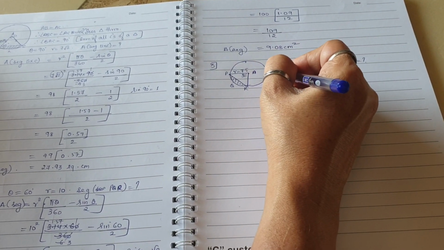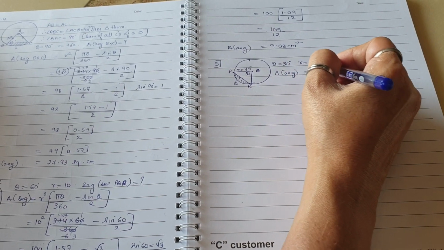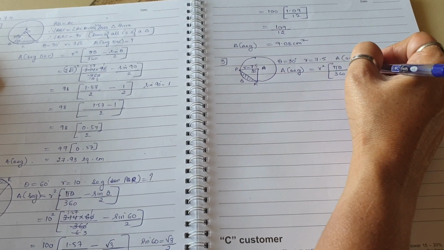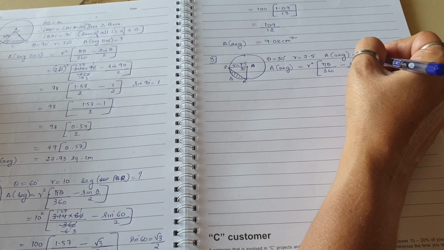Again, using the same formula, area of the segment is r square into pi theta upon 360 minus sine theta upon 2.